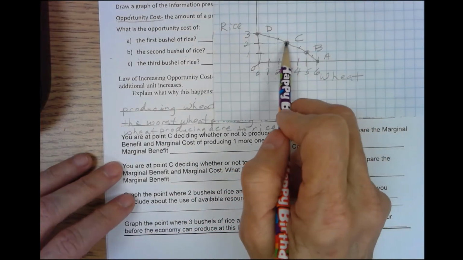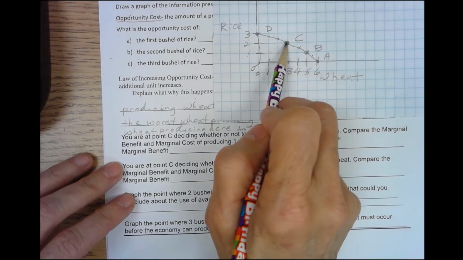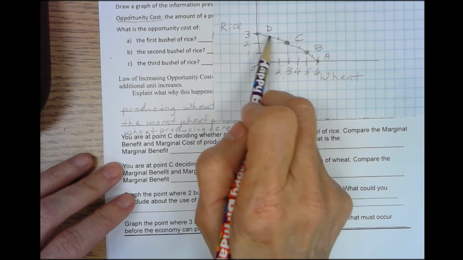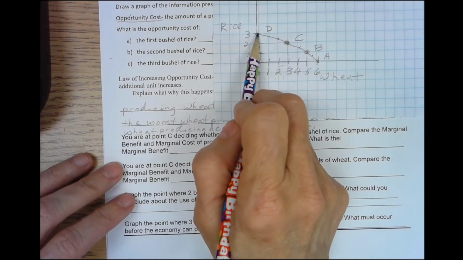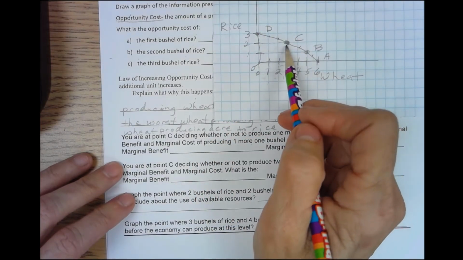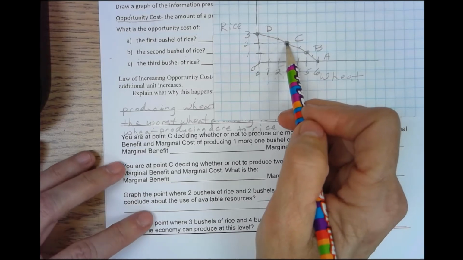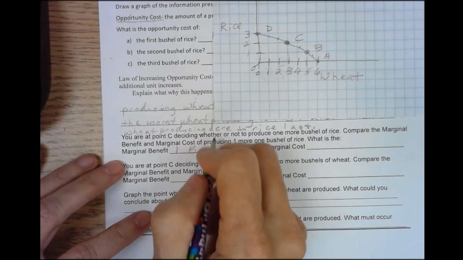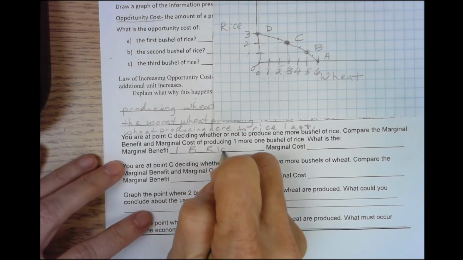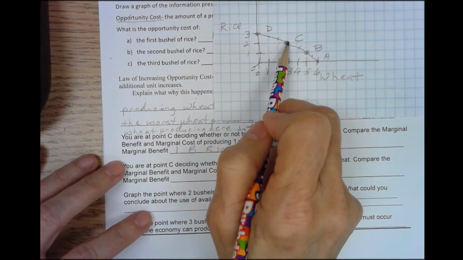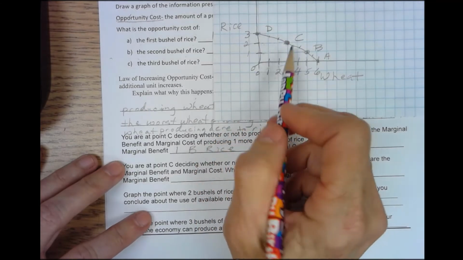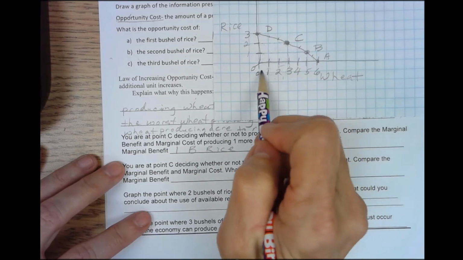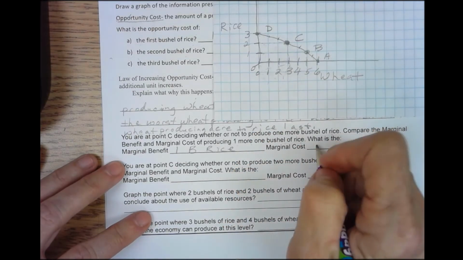So if we're at point C, to produce more rice, we would be going from 2 bushels up to 3, or going up this curve to point D. And when we do that, our benefit of that is 1 additional bushel of rice. But when we go from C to D, we're going to have a cost of producing 3 less bushels of wheat.